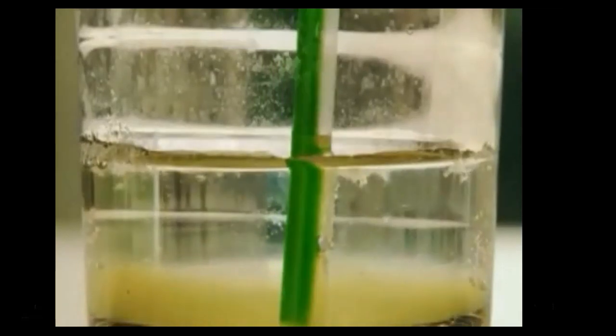Ice melting as it warms is a physical change. Even though it's melted, the liquid still has the same chemical properties as the solid water. So in this case, it's a physical change only, from liquid to ice or from ice to liquid.